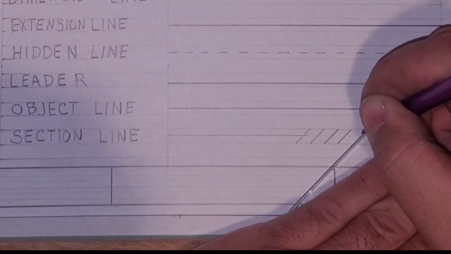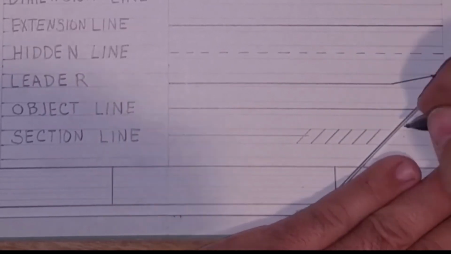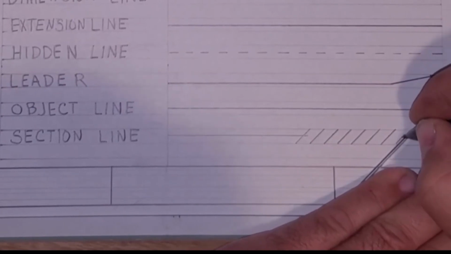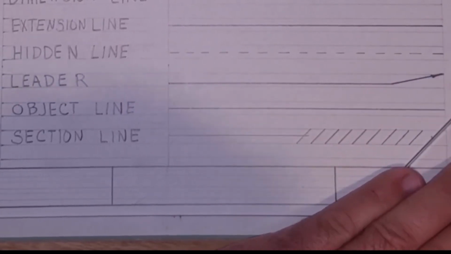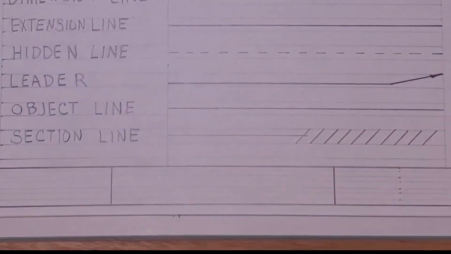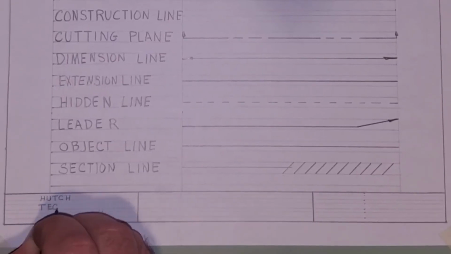So you're going to notice my section line starts with just an ordinary line that goes about halfway through my object, and then I transition over. See if you can catch the mistake I make after I complete this. Do you see where I made my mistake? I forgot to erase that little overlap of my first 45-degree line and that long starting line. So that would be points off.